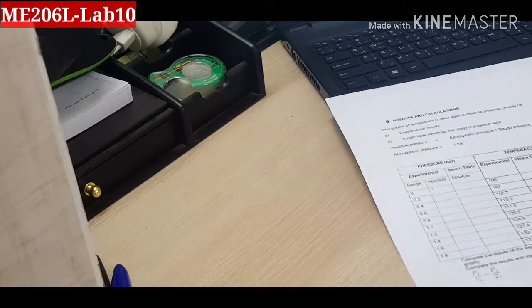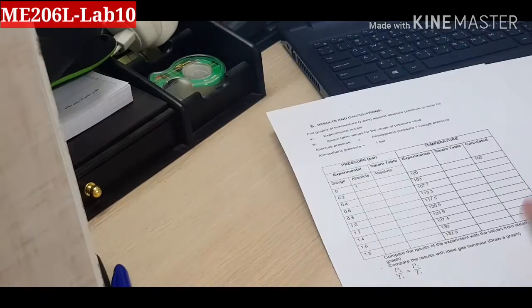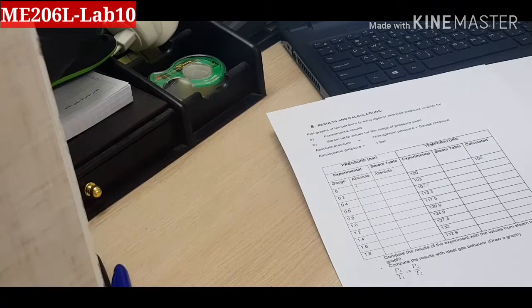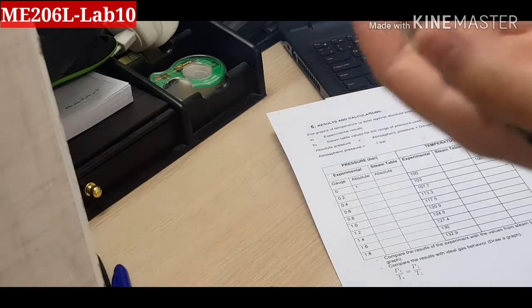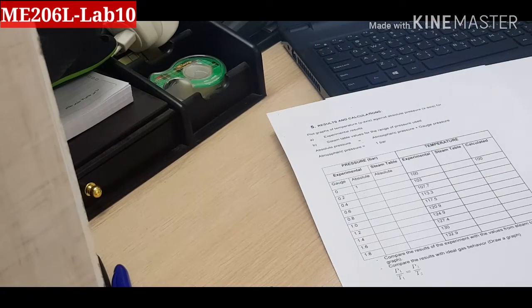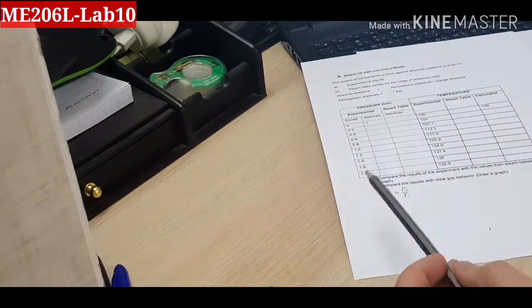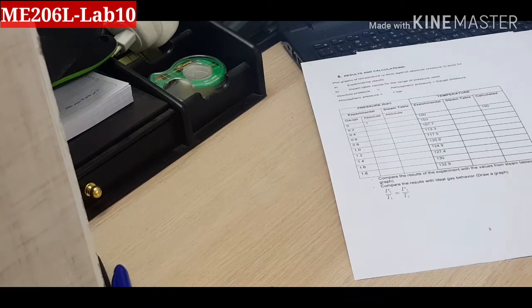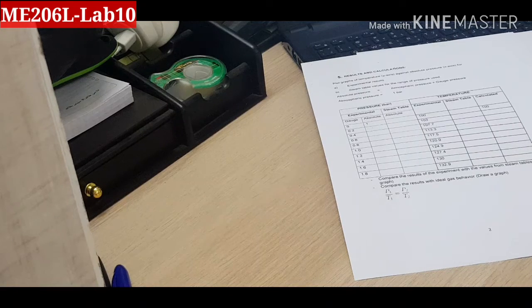Today we have the last experiment at thermal fluid lab. So it's an easy lab and easy experiment. Here we will start with the pressure and temperature with this equation: P1 over T1 is constant, which is P1 over T1 equals P2 over T2 equals P3 over T3 equals P4 over T4, and so on.